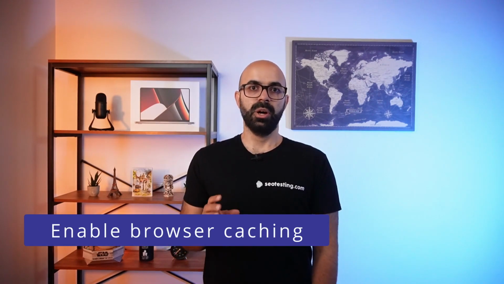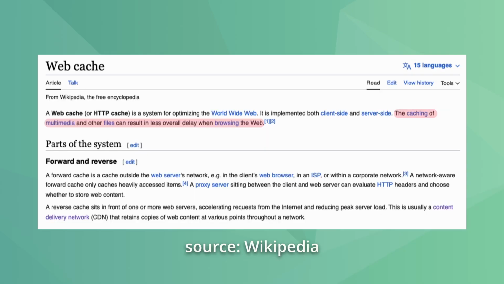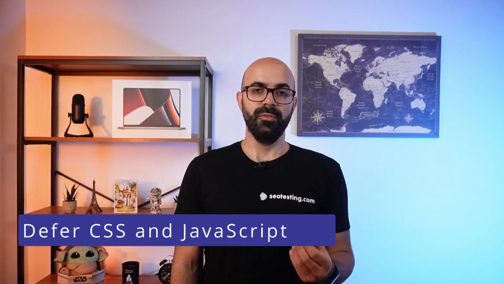Enabling browser caching also helps with speed because users don't have to download your website's assets every time they visit it. This includes images, style sheets, and scripts. Caching will make browsers store downloaded elements when a user loads your website for the first time so that it doesn't have to start from scratch the next time. This results in faster page loads and a smoother user experience, especially for users who frequently visit your site or navigate multiple pages.